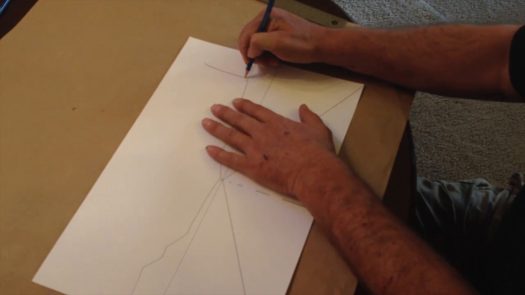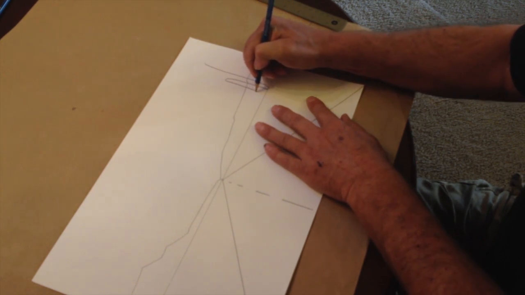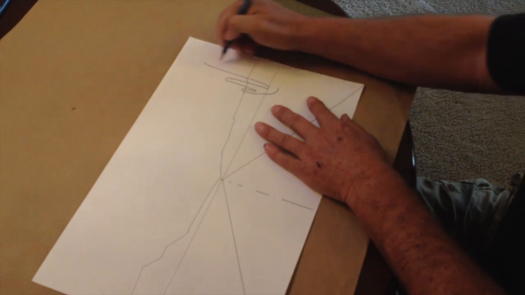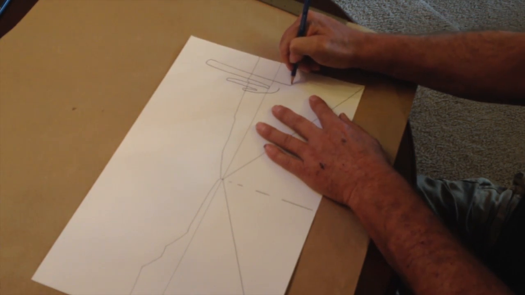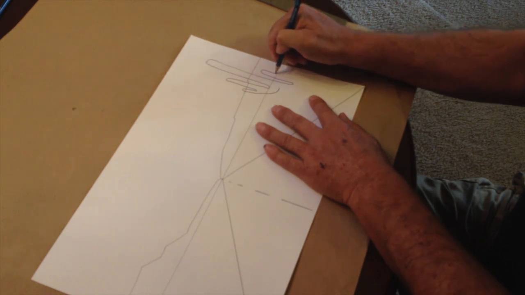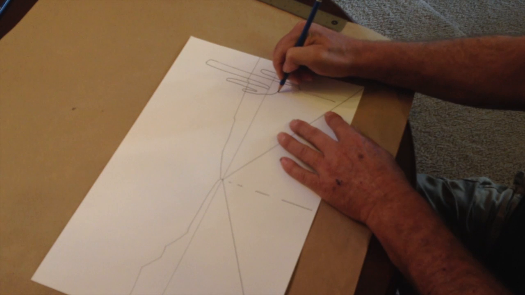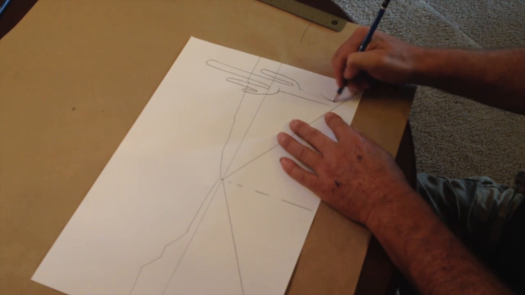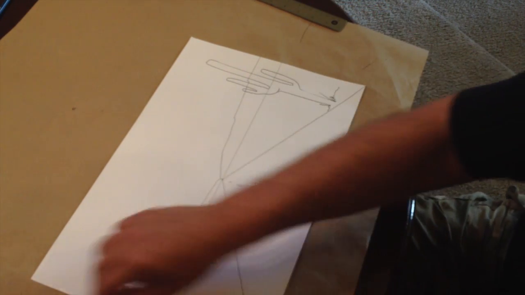I'll go down, over, up, down, over, down, up, down, and down. Got a little vegetation here. Okay, there's cactus number 1.